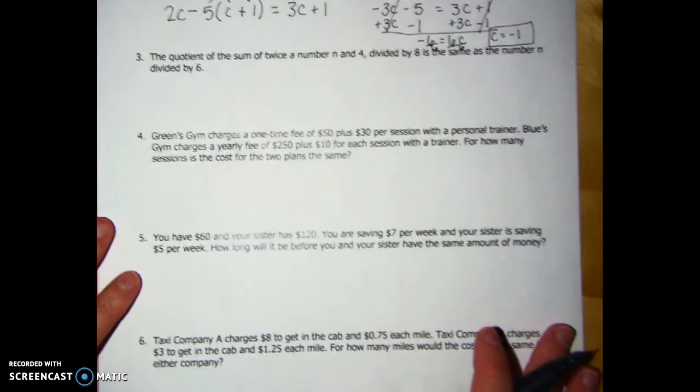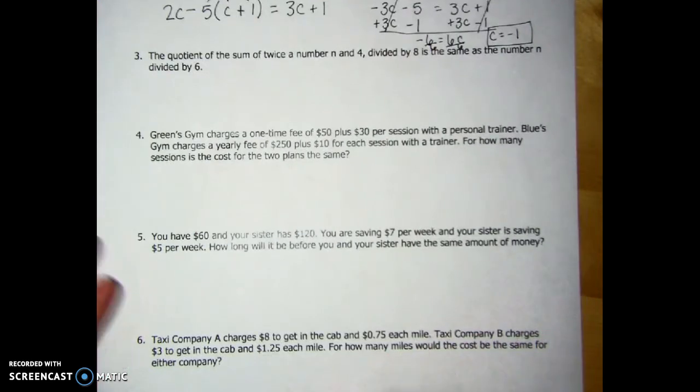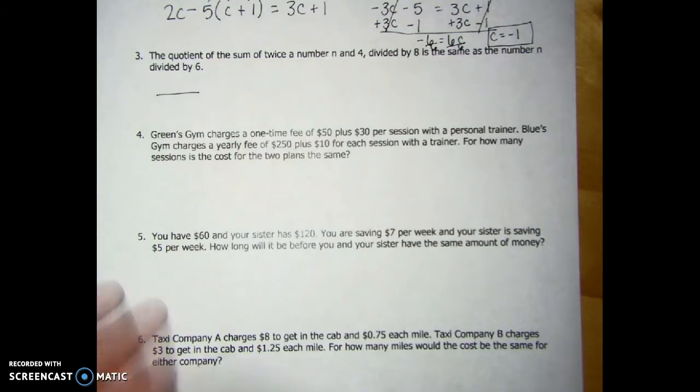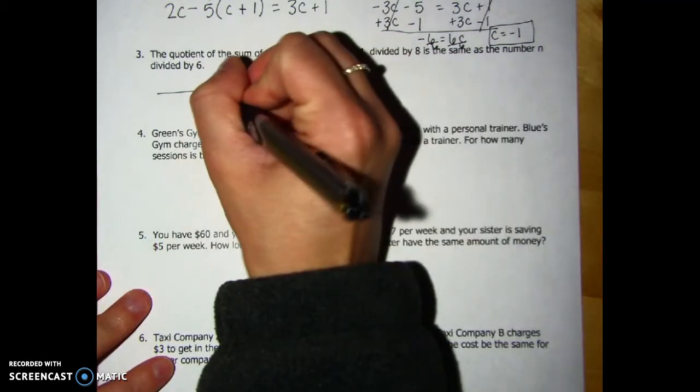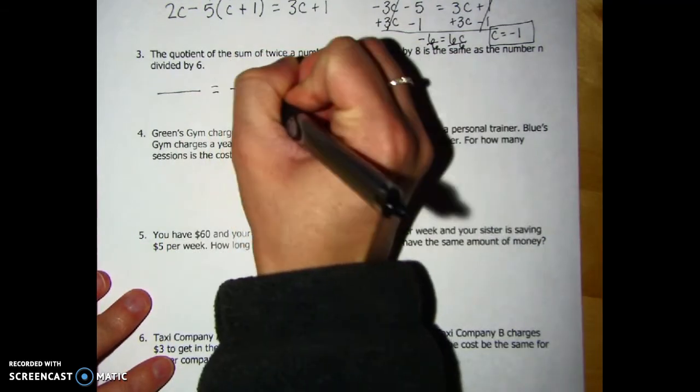The quotient, I'm going to be dividing something. The quotient of the sum of twice a number n and 4 divided by 8 is the same as the number n divided by 6. So I'm going to be dividing on both sides.